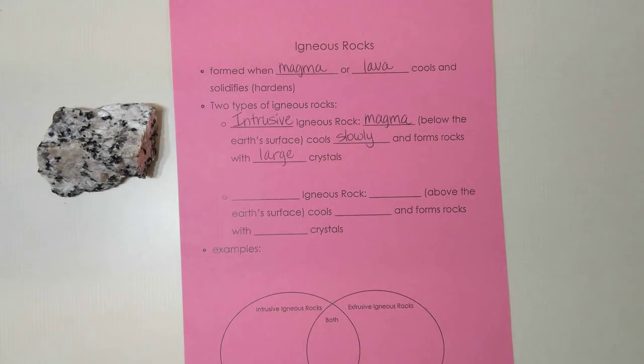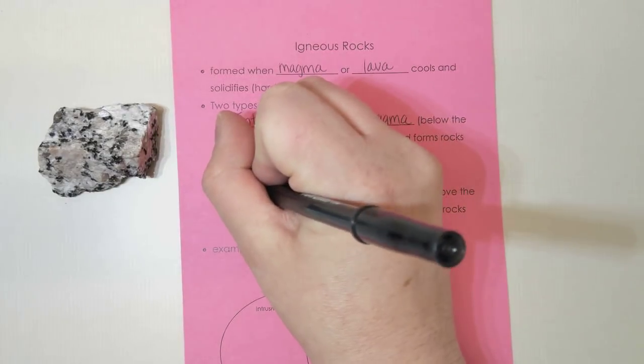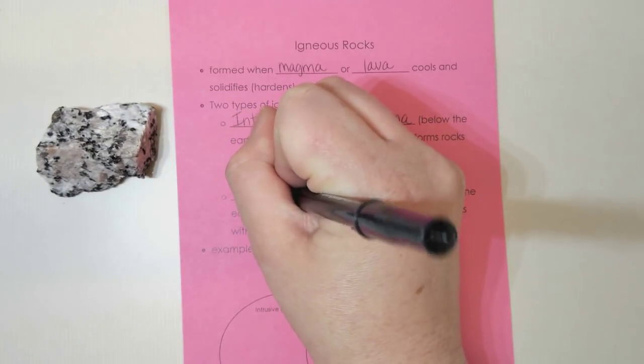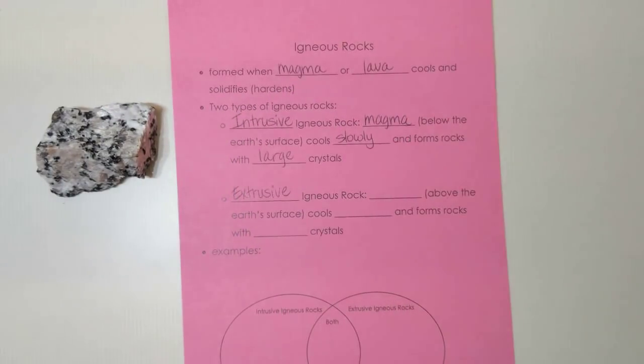The second type of igneous rock is called extrusive, E-X-T-R-U-S-I-V-E. So intrusive was inside the Earth. These are igneous rocks that form above the Earth's surface. If you think of the word extrusive, it kind of sounds like exit. It has that EX at the beginning. If you exit, you're going outside. So we're talking about outside or above the Earth's surface.